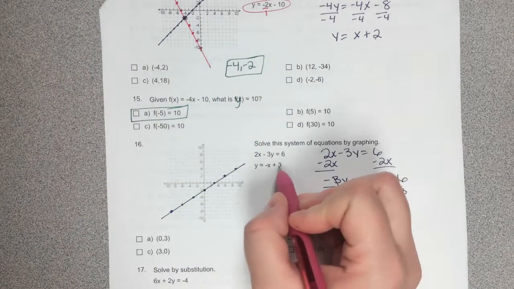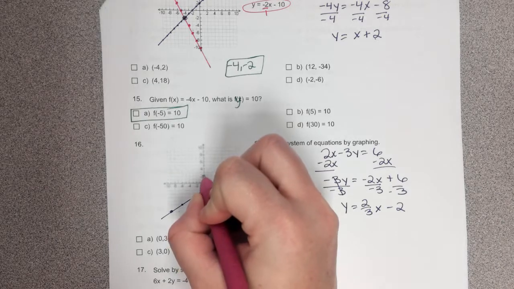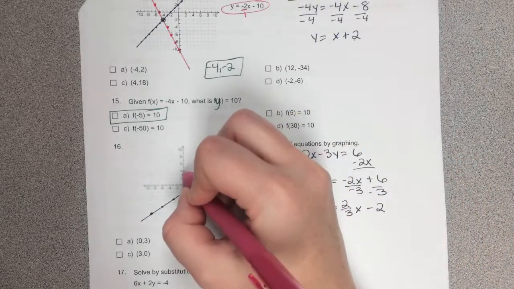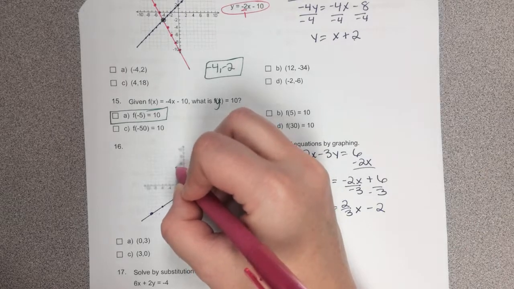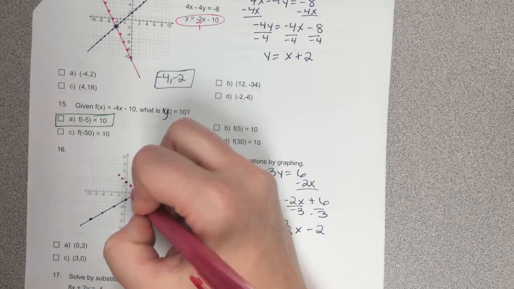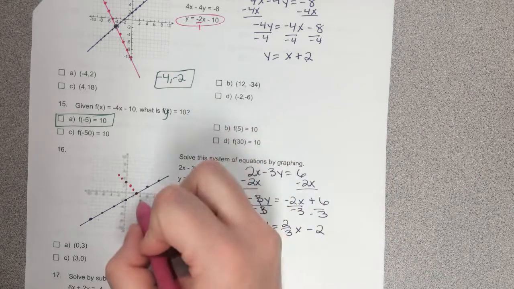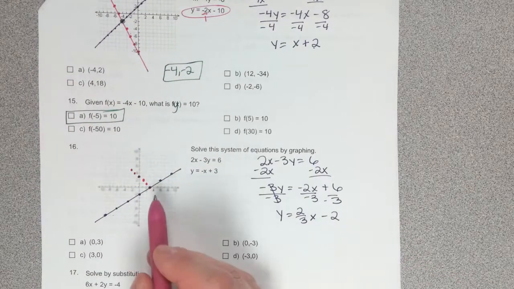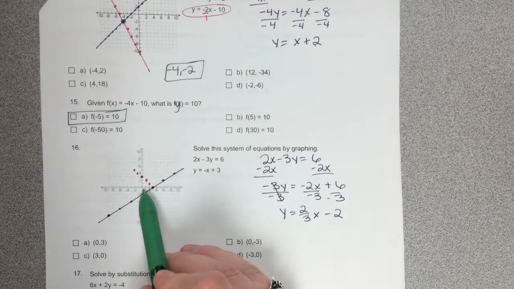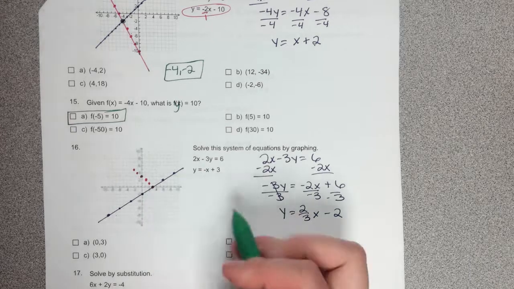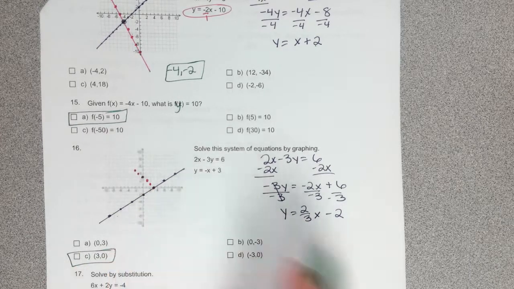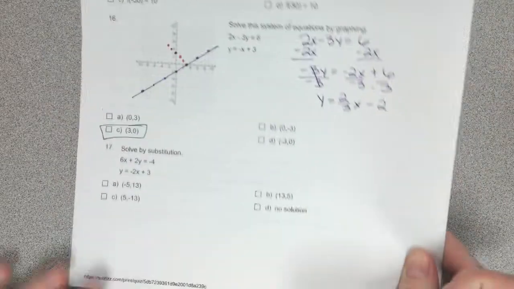All right, the next one's ready to go. I'm going to start at positive 3. 1, 2, and 3. And my slope is negative 1. Up 1 over 1. And I'm going to be lazy because we can see where it intersects. It's at that point, and that is at 1, 2, 3, 0. Remember, you use your x value first. 3, 0.